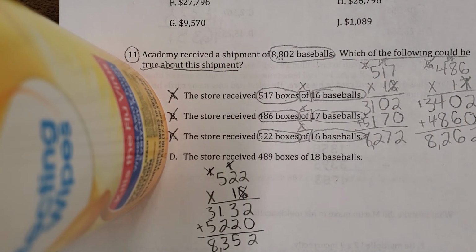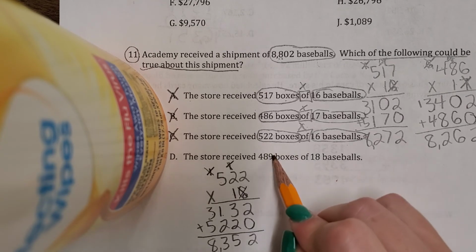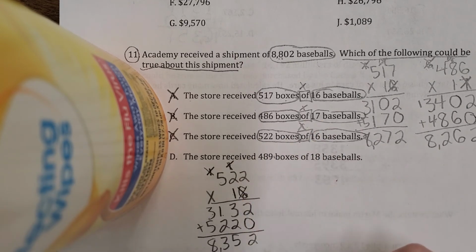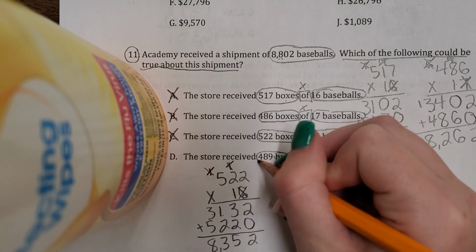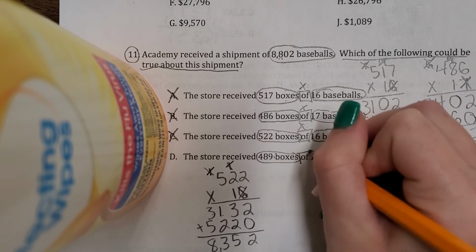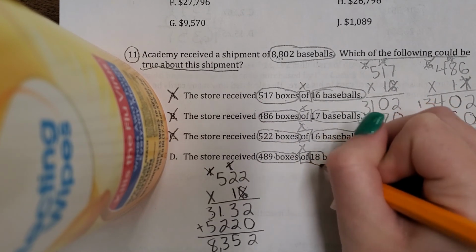Now here's the problem. A lot of people would just be like, okay, then the answer has to be D. But we can't just go ahead and circle D. We need to try to solve it and make sure. Because if we solve D and it doesn't work, then we did our math wrong and we need to look back and see what we did wrong. So don't just circle D. You need to do the math too, just to be sure. So we have 489 boxes of 18 baseballs.